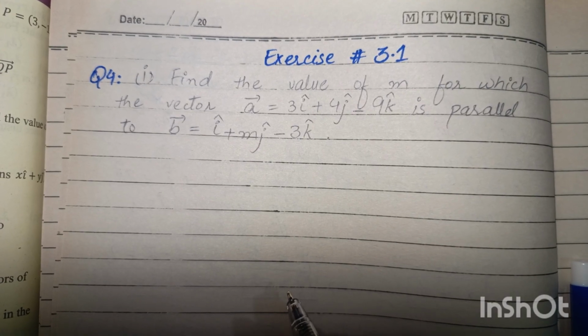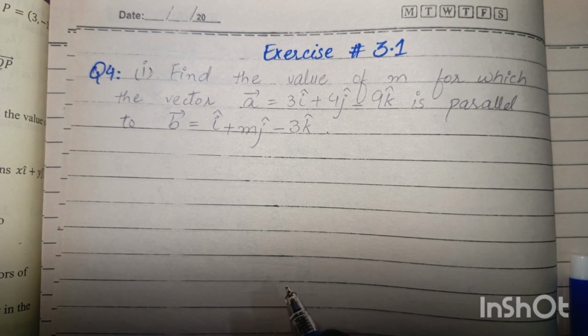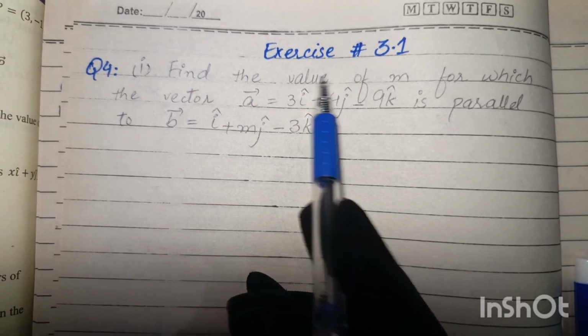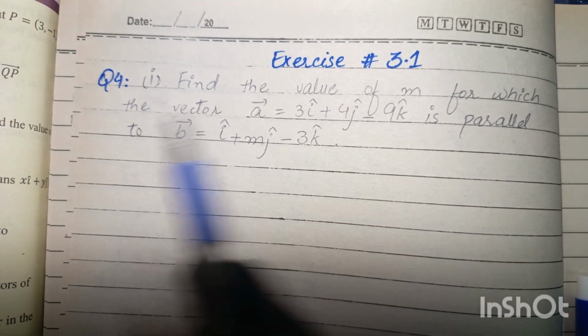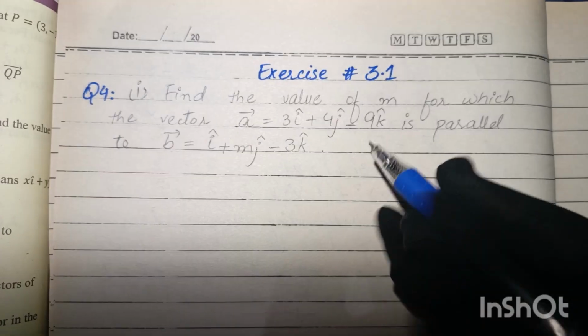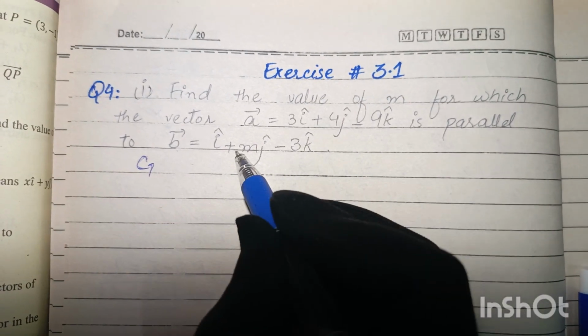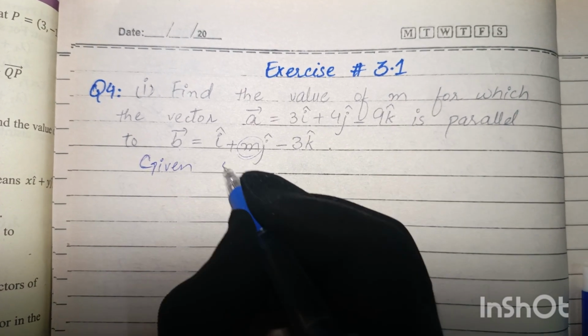So today we will start question number 4 of exercise 3.1. Question number 4 has two parts. The first part is: find the value of m for which the vector A is parallel to vector B. Given that vector A is parallel to vector B, we have to find the value of this small m. So let's start our solution.